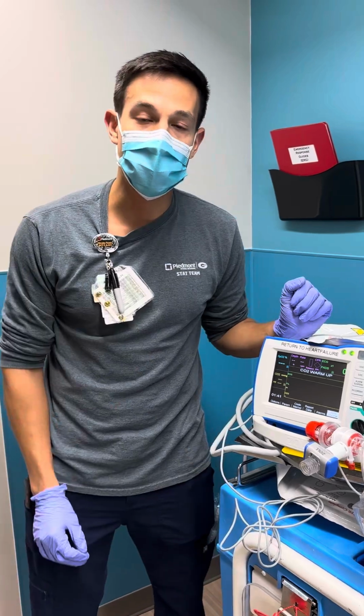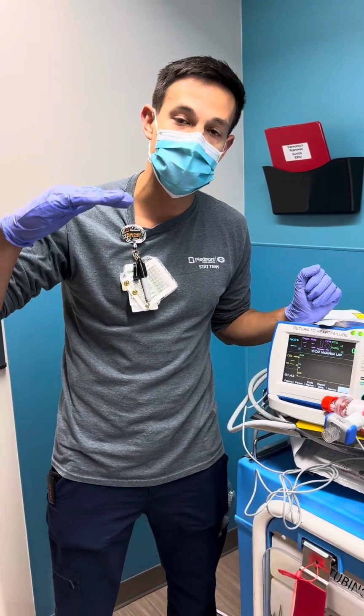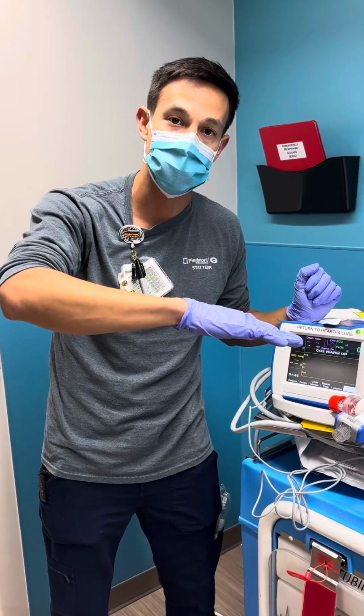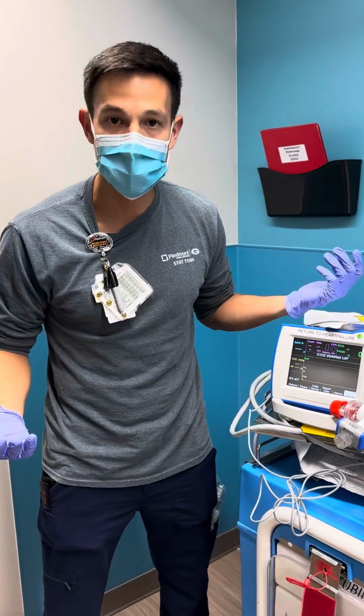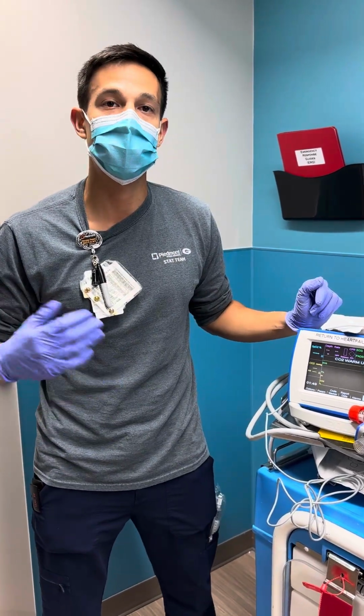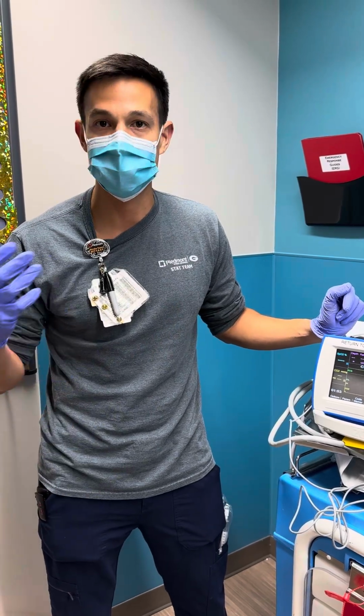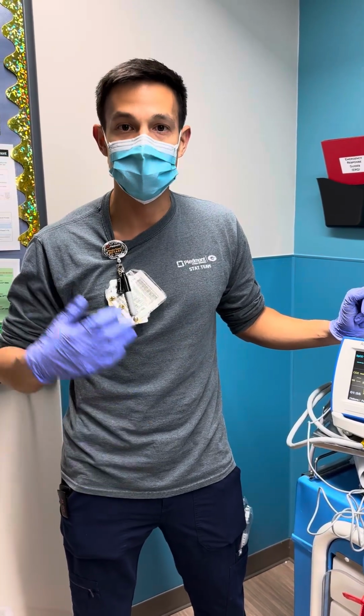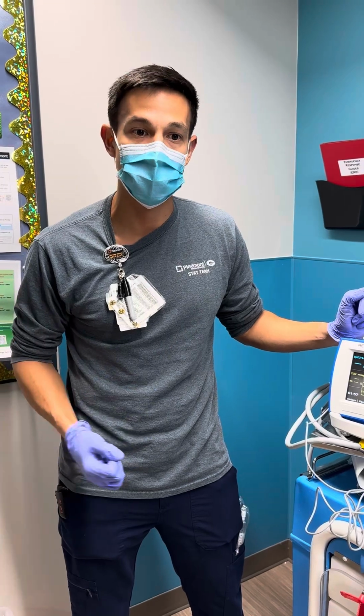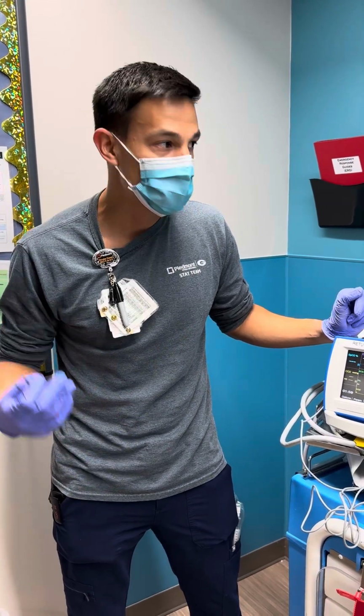What we can also see is if we see a gradual decrease in our end-tidal CO2 as we're doing chest compressions, that could possibly indicate chest compressor fatigue. So maybe it's time that we have that compressor switched out. We're doing some CPR coaching, making sure we're doing effective, high-quality CPR.